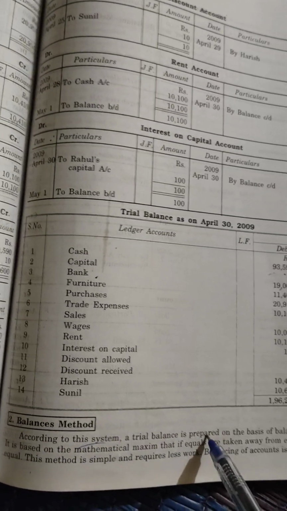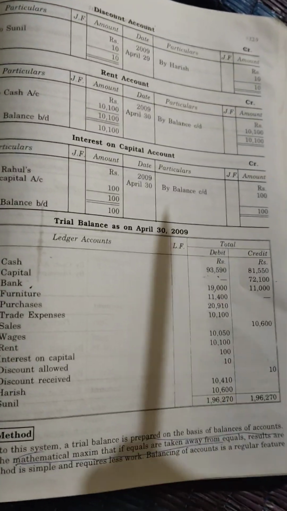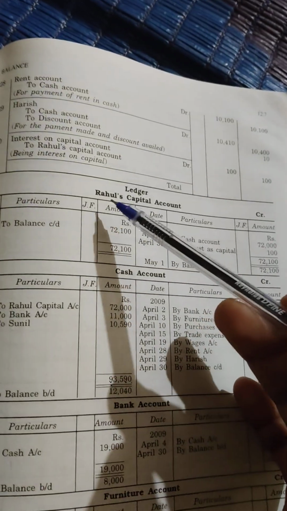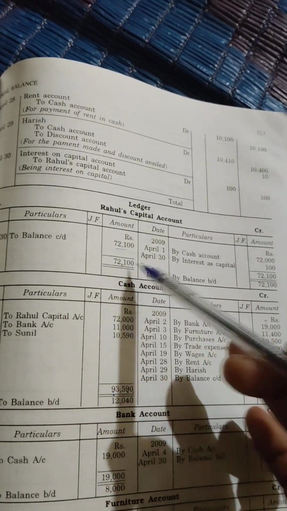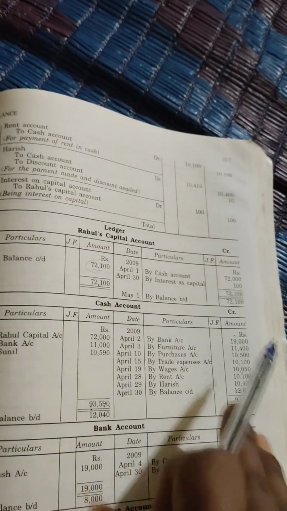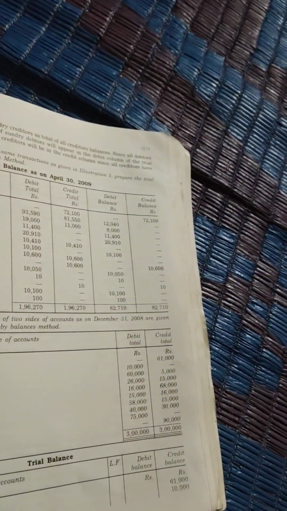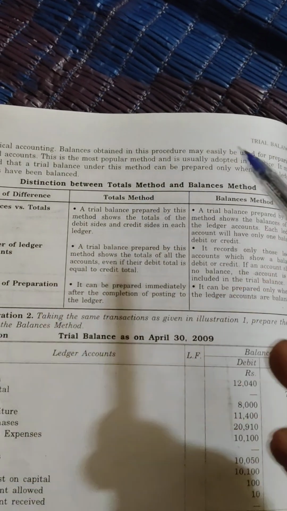According to this method, a trial balance is prepared on the balances of the accounts, based on the mathematical principle that total debit equals total credit. For example, if you can see here, Rahul's account, what is the balance carry forward, you can see 72. So you can take only this amount. Now, instead of total debit and total credit, we will take the balance amount only. In that case, we will put the debit balance in the debit side and the credit balance in the credit side, and we will prepare this account. That is called the balance method.